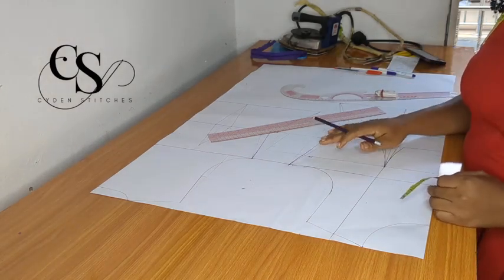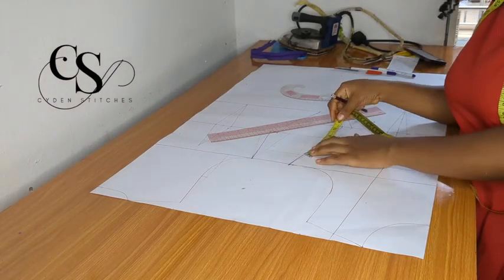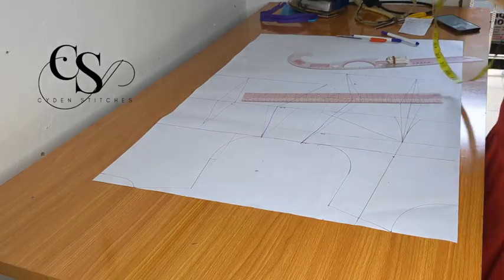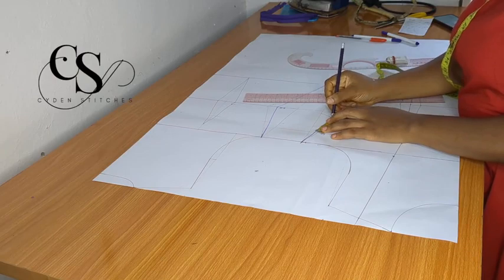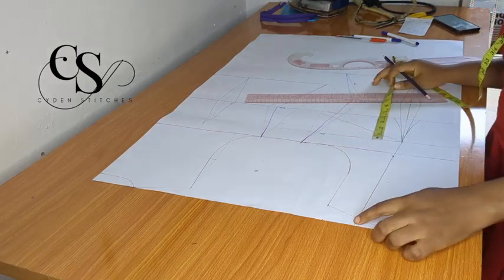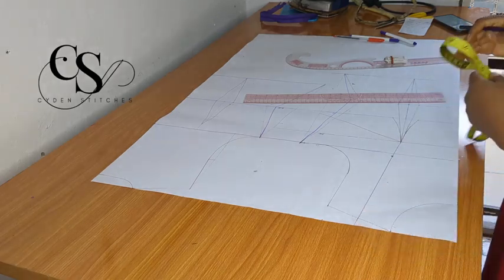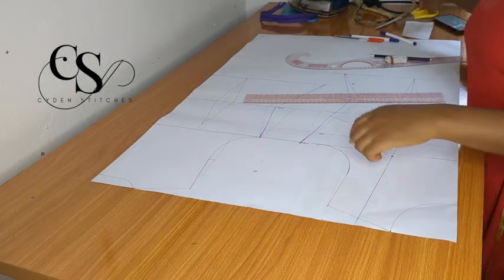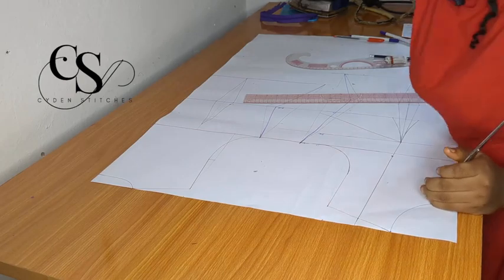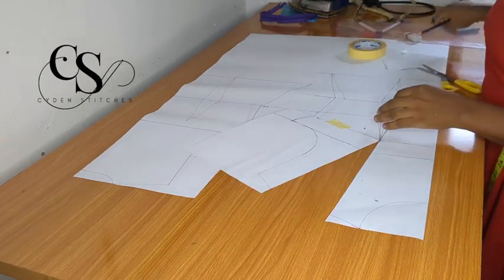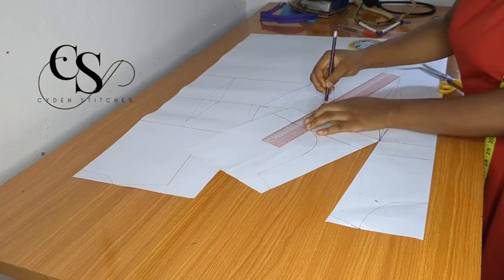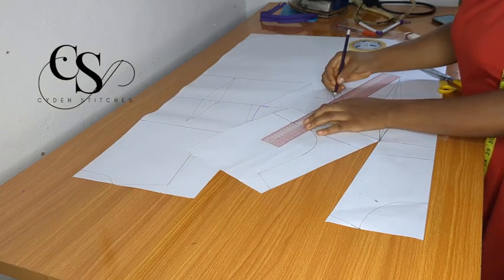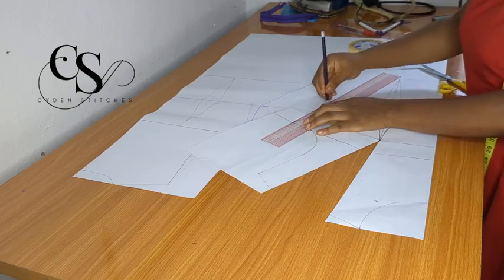I actually forgot to impute my bust dart, so please don't forget to impute your bust dart. So now I've imputed my bust dart, which is 3 inches. Then I'm going to cut open this line and then close the bust dart. After that, I can now blend up this place.